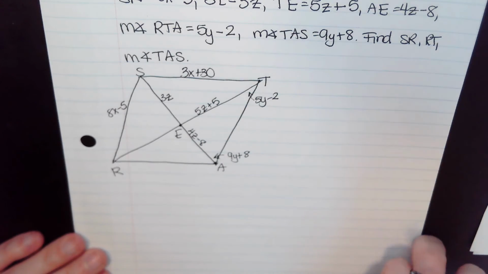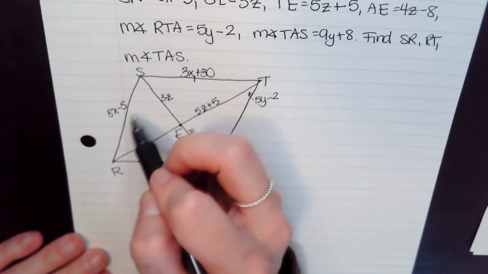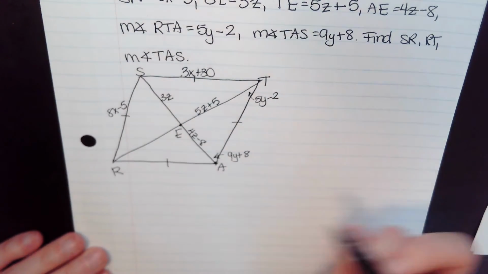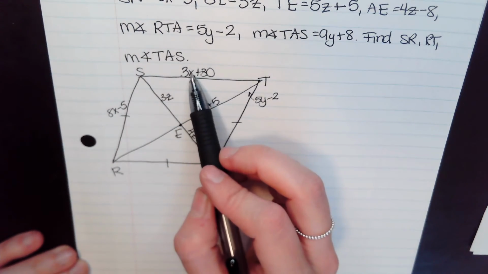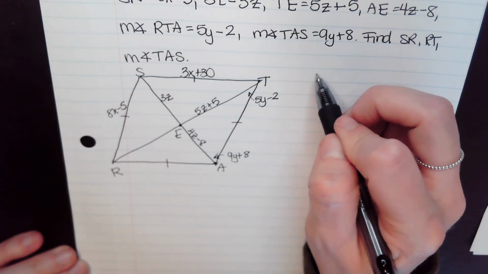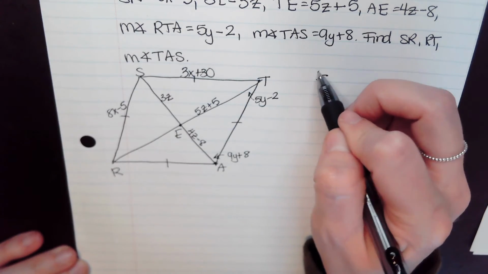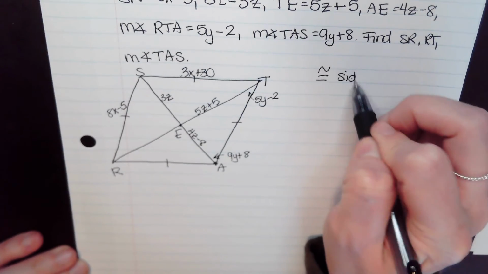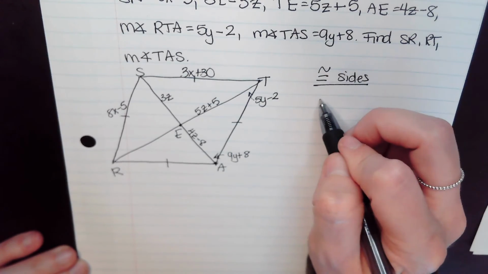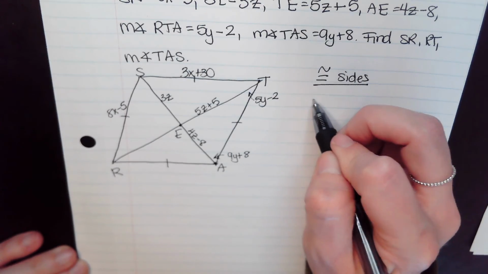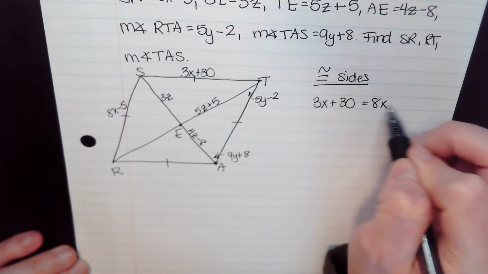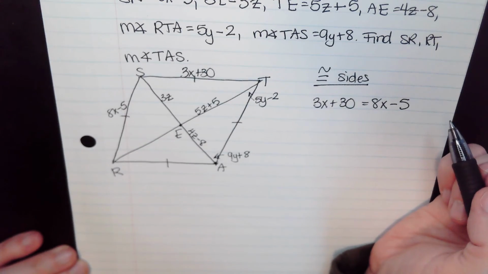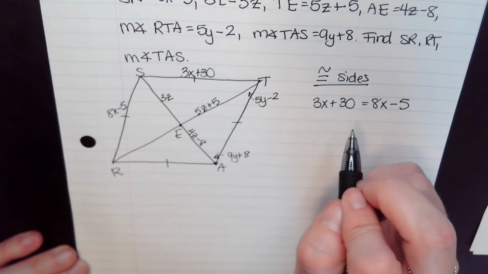All right, so the first thing I would do here is just start marking some things. I know in a rhombus, all 4 sides are congruent. So that tells me that these 2 sides are equal, which works out nice because they both have an x in them. So congruent sides would allow us to set 3x plus 30 equal to 8x minus 5.